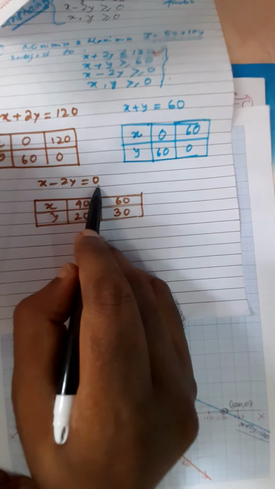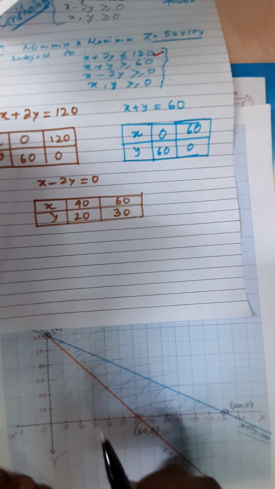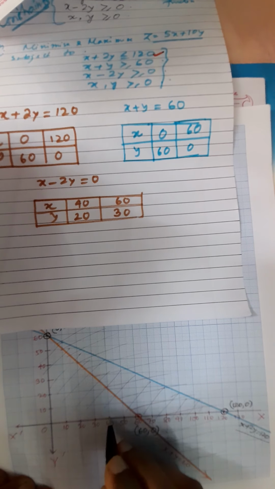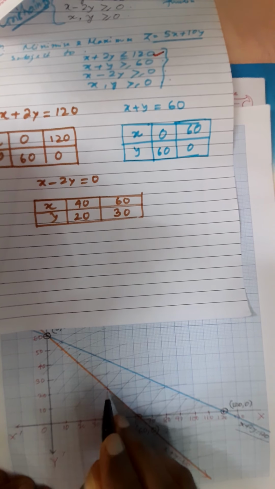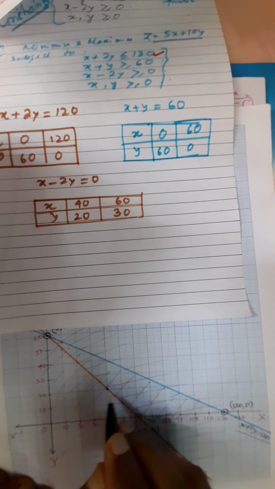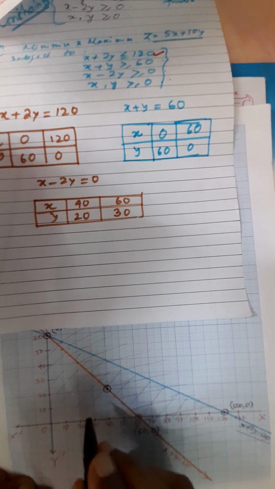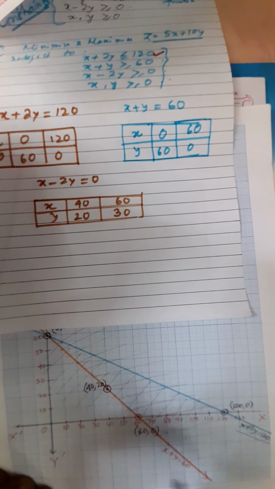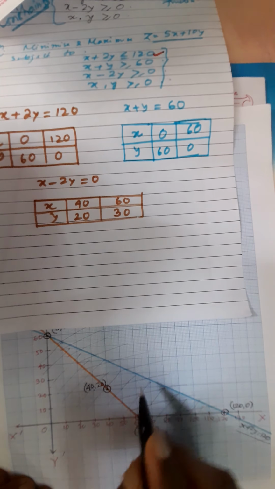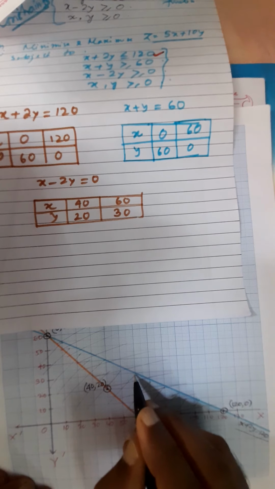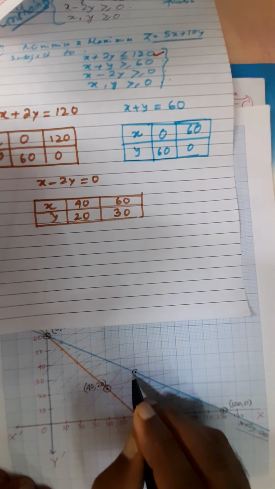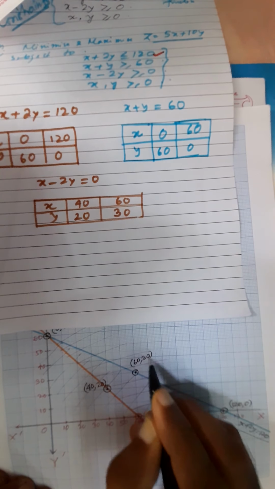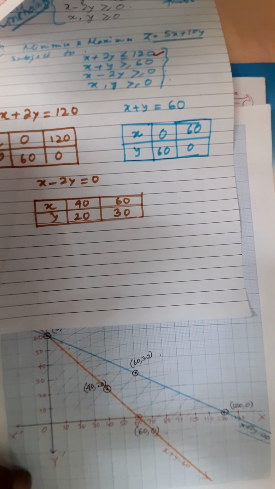Okay, next one is x minus 2y is equal to 0. Plot the points. x is equal to 40, y is equal to 20. This point, x is equal to 40, y is equal to 20. So this is (40, 20), and x is equal to 60, y is equal to 30. This is the point (60, 30), and it also passes through the origin (0, 0).